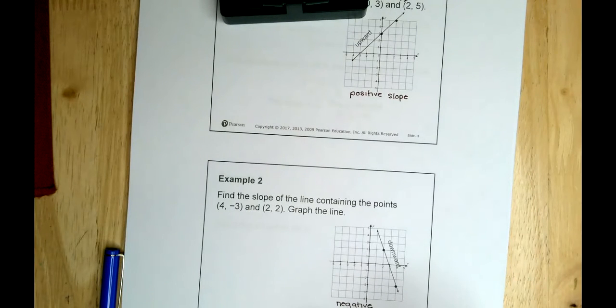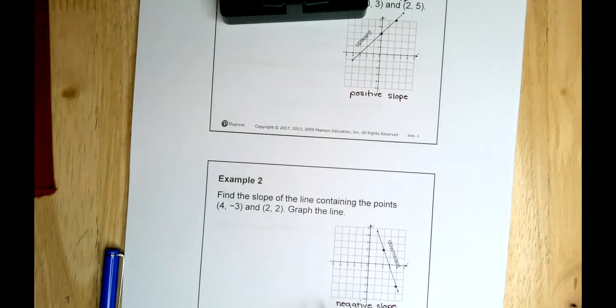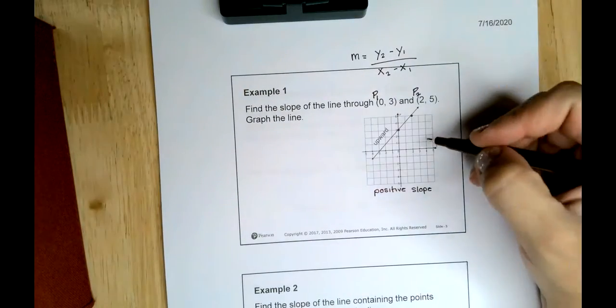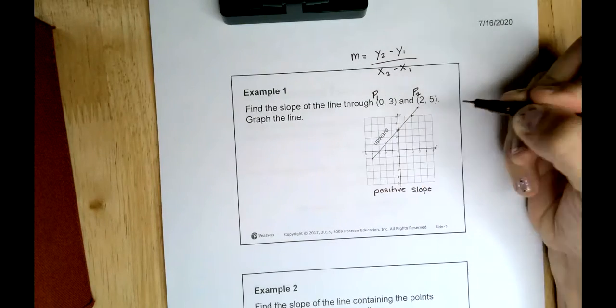So look at slope like you're reading. We always go from left to right, right? So if it's going up from left to right, it's positive. If it's going down from left to right, it's negative. All right, so let's travel from one point on the line to another point on the line. This point is 0, 3. This point is 2, 5.